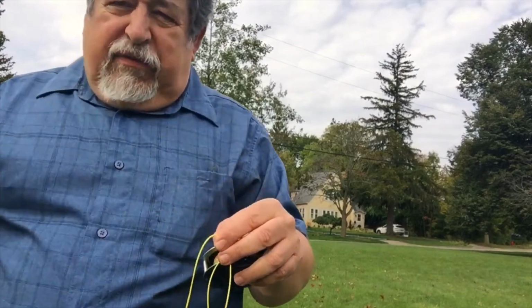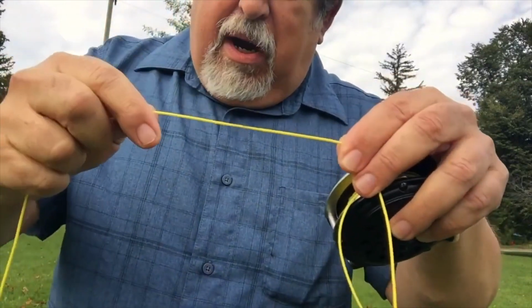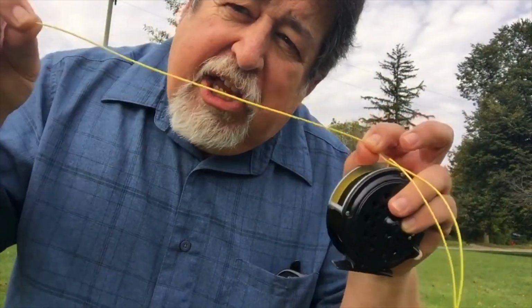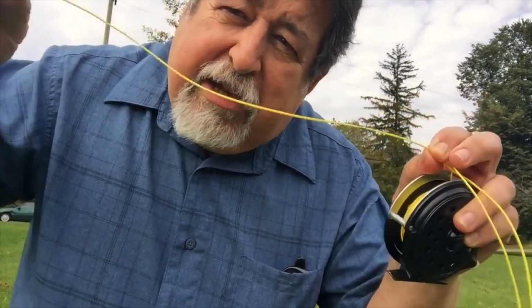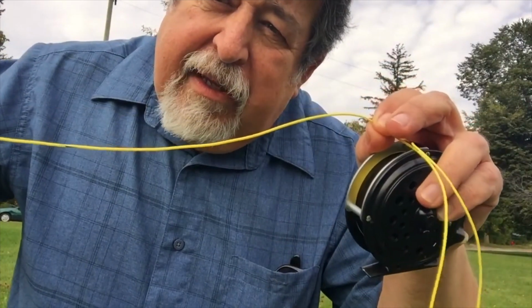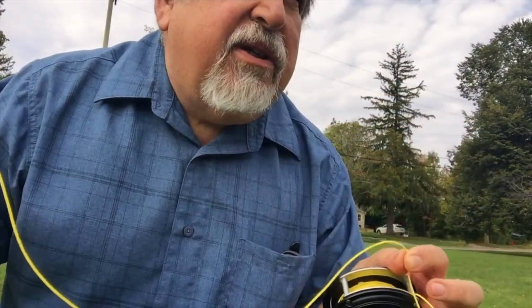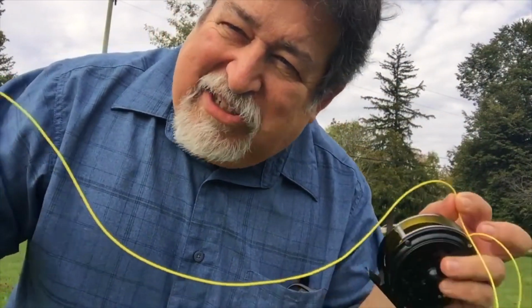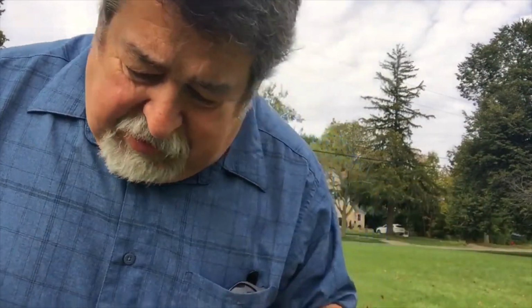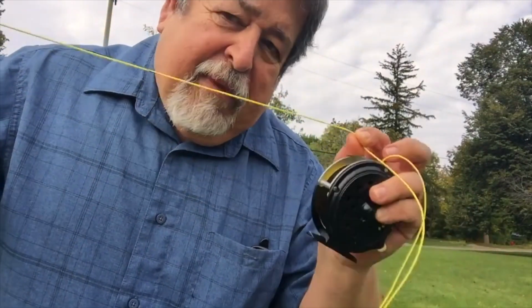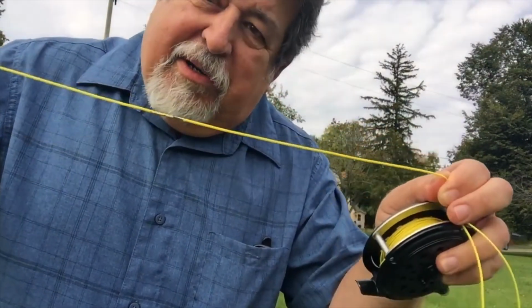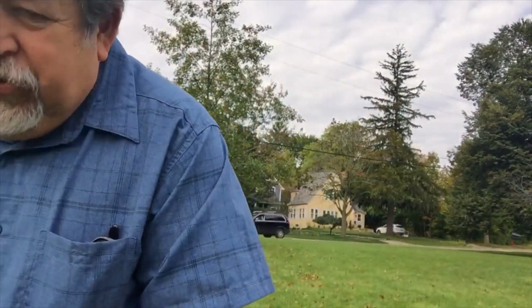After a while, you'll get a feel for where it ends. But in the beginning, you can mark your line. There's actually a couple companies that make line that changes color from the thick part to the thin part. I think Rio may do something like that. There's a company, I think, called Superior Line Company that will dye it in any color you want. So there's a bunch of companies that do that. But in general, all you need is a magic marker. Okay? So know your line.